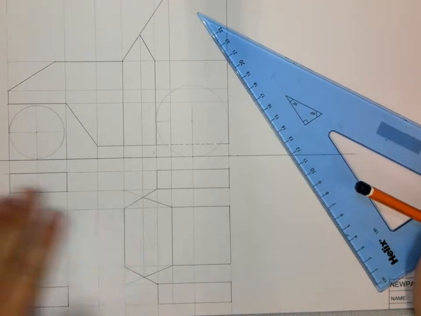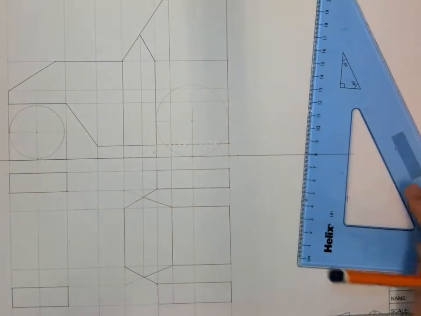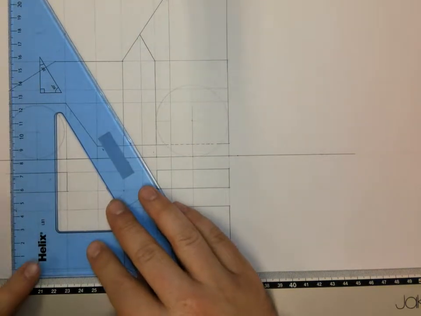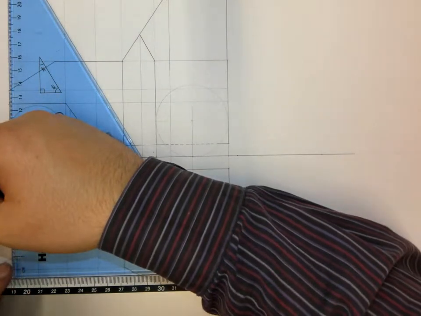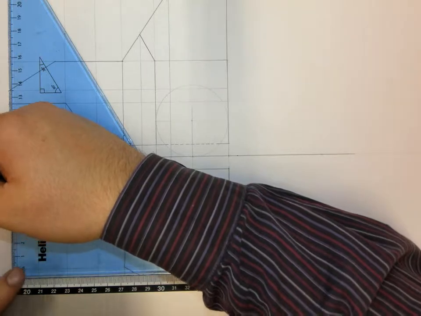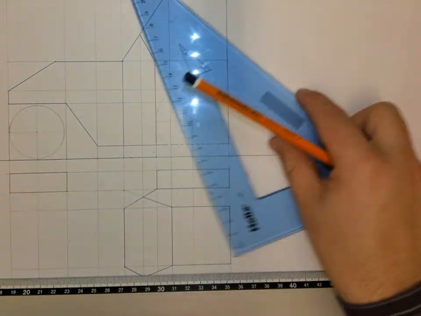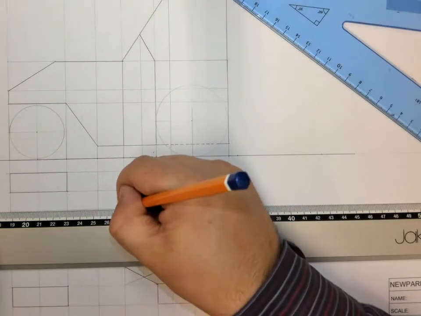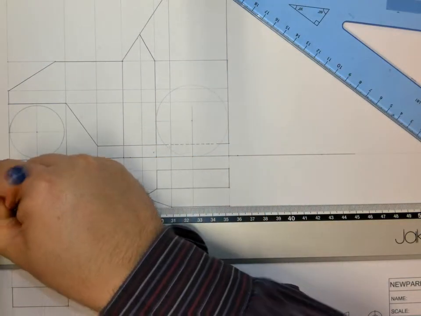Alright, so can anyone tell me, or you guys, well, tell yourselves, what is the steamroller body? What size is it going to be? Alright, so it's 44. So I can heavy this line from there to there.